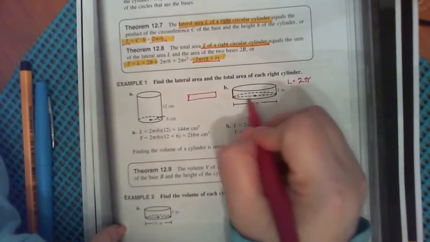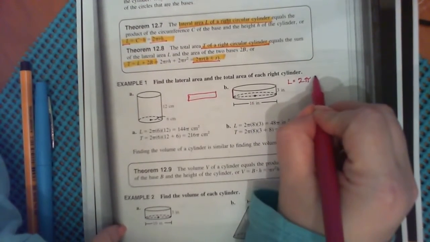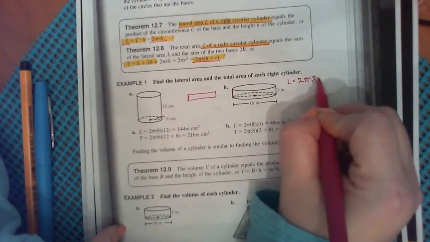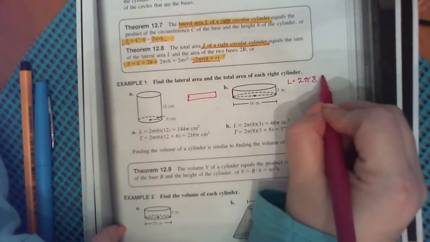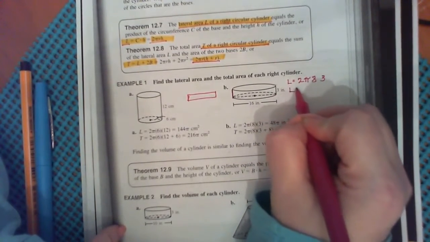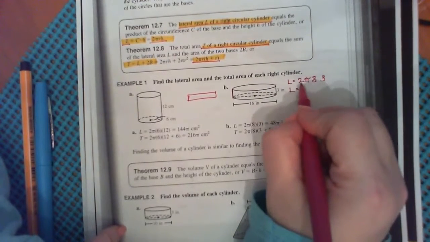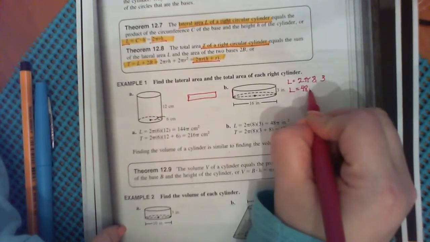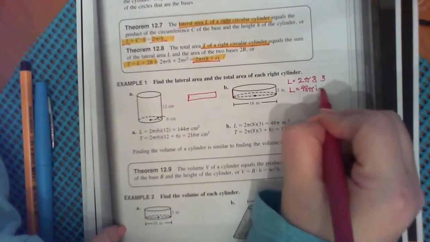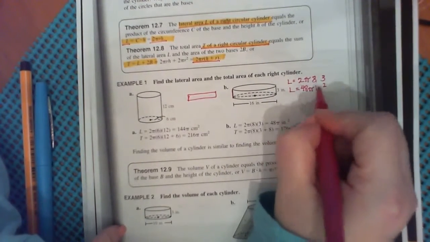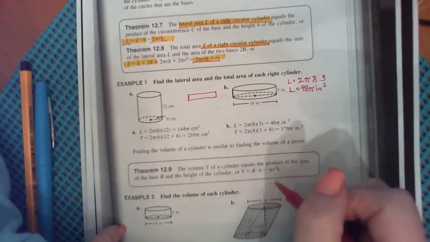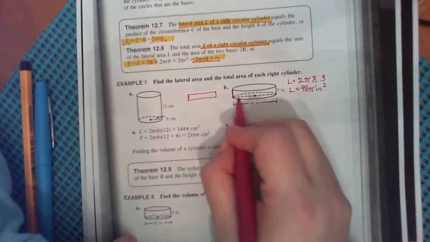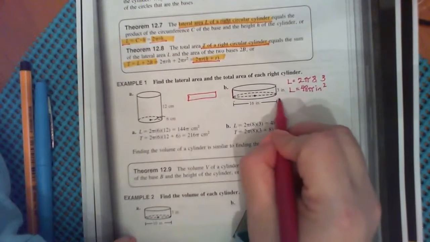2 times pi, the radius would have to be 8. That's my r, and my h we said was 3. So my lateral area is going to be 16 times 3, that's 48 pi inches squared, because we're talking about area. Hey, look, we were right. Then they want the total area, so I have to find the area of my base.